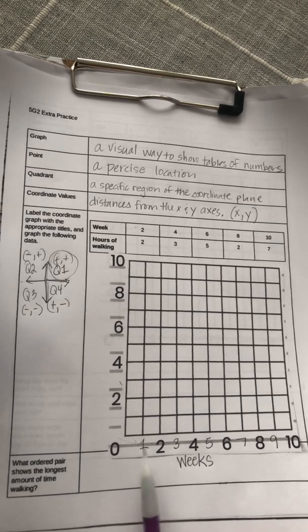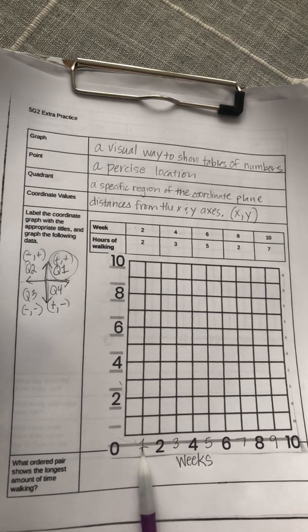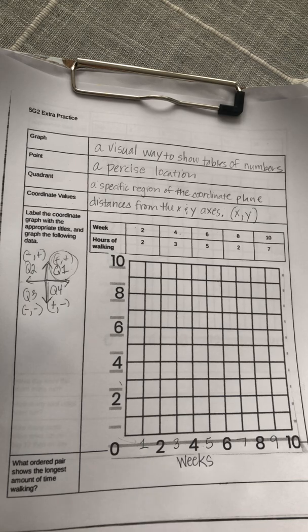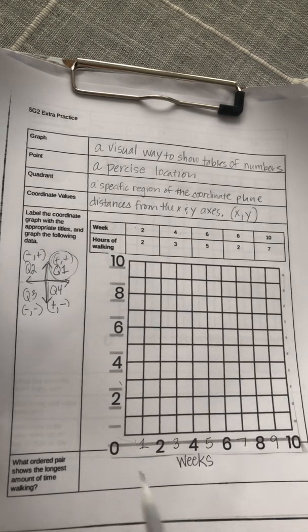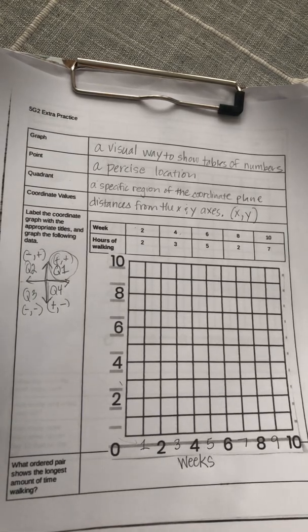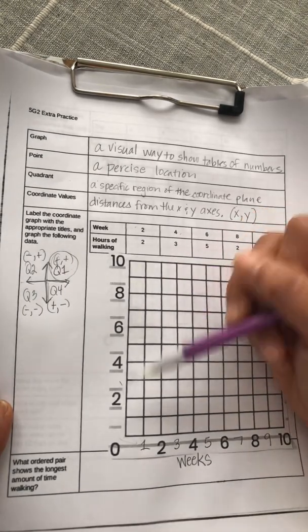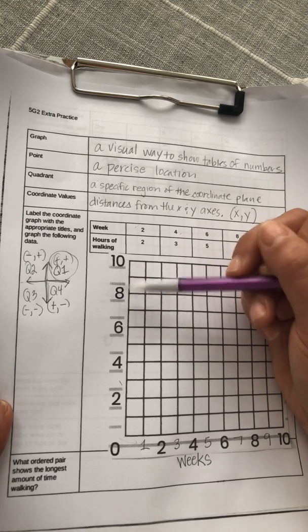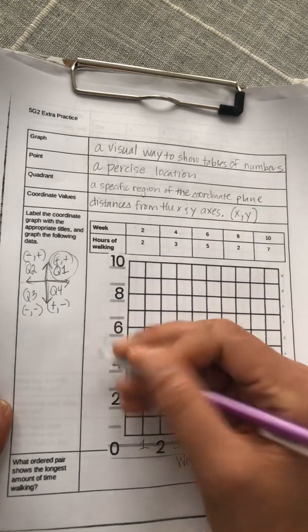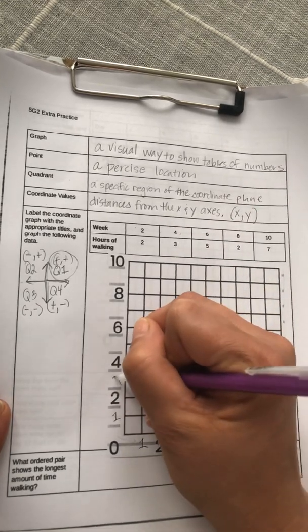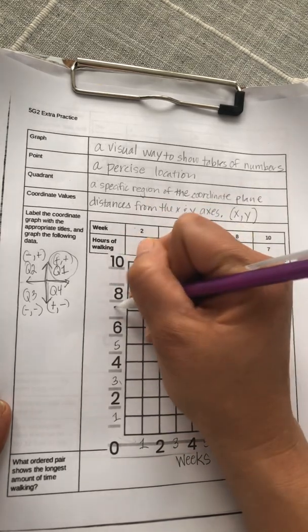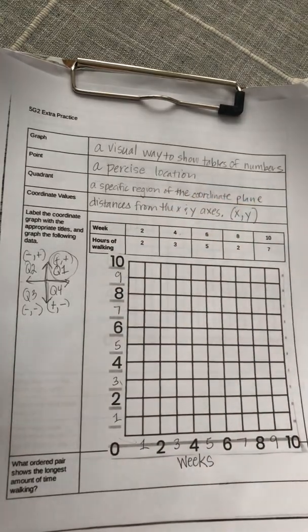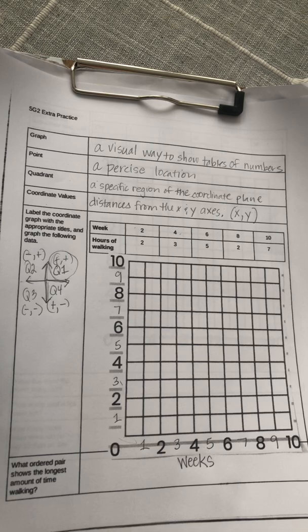Sometimes you'll see graphs that will skip numbers or will have them a certain value, but they will always be the same distance apart because they are number lines. Same with this one. It goes by 2, 4, 6, 8, and 10. But if you notice, this does go 1, here's 3, here's 5, here's 7, and here's 9. So you're always able to fill those in if you need to.